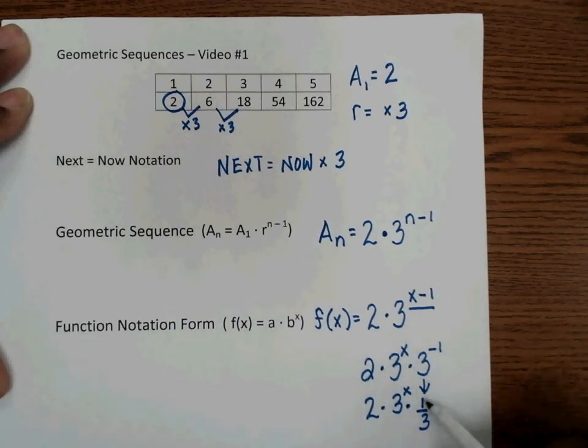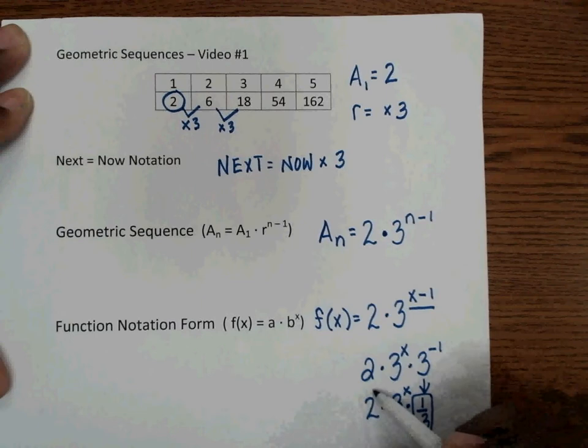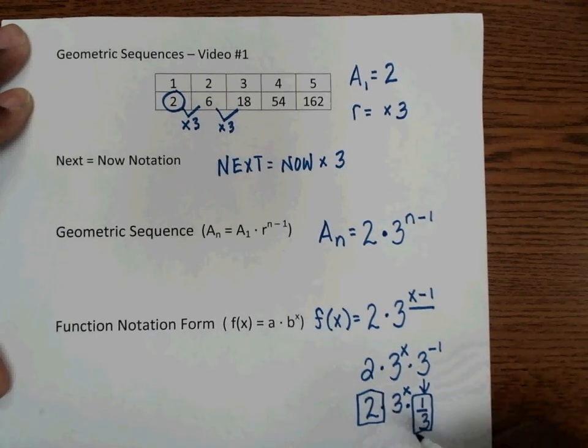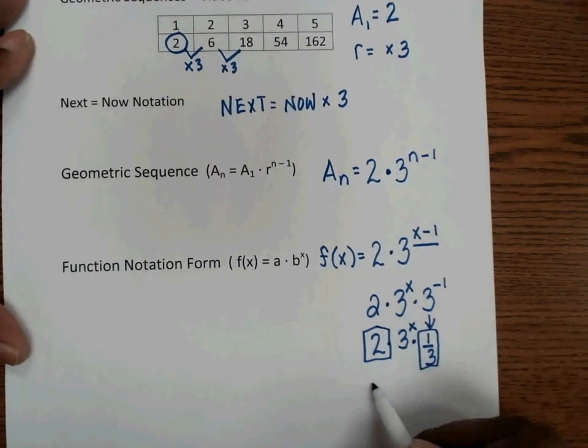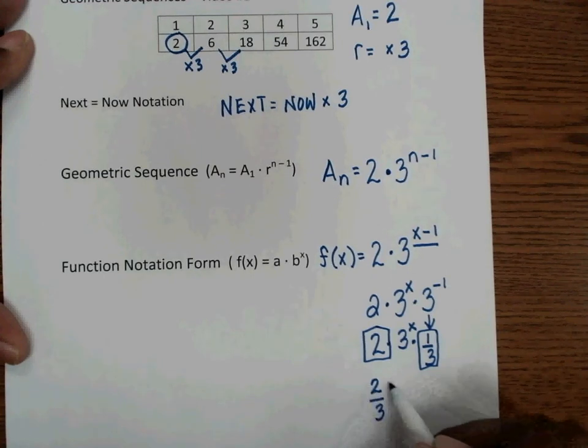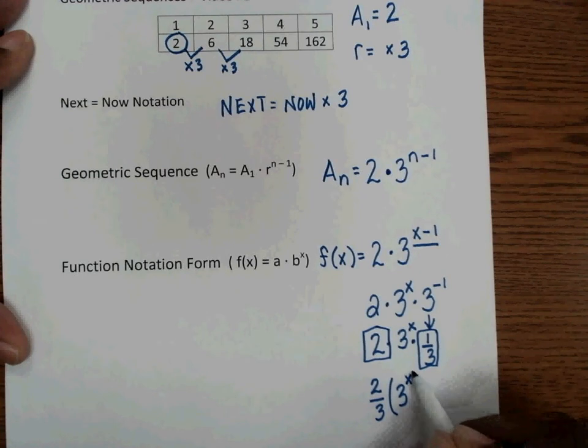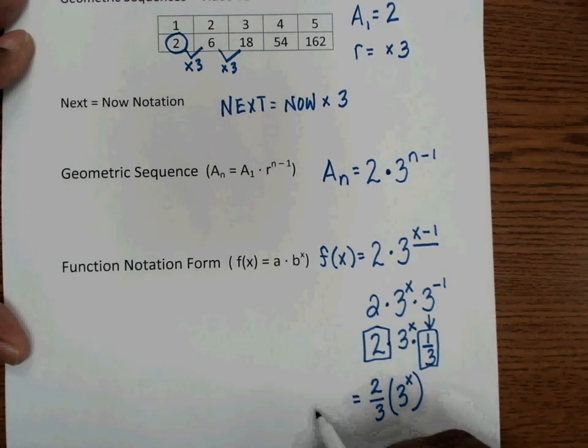All right. And now we combine like terms. The 1/3 and the 2 are considered like terms, and we're going to multiply those together. And by multiplying those together, we now have 2/3 times 3 to the x power, thus creating our function notation form.